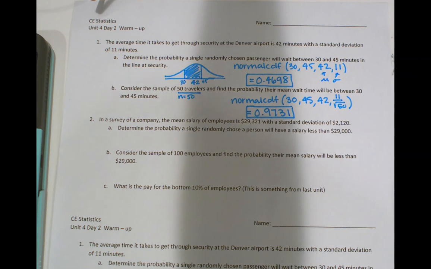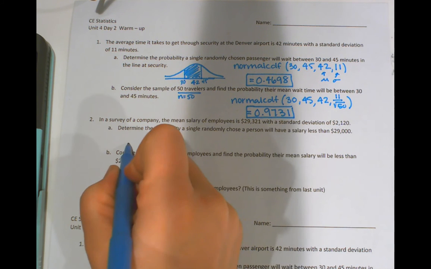So you could go ahead and try to pause the video and try the next one, but I'm going to go over it. In a survey of a company, the mean salary of an employee is $29,321 with a standard deviation of 2,120. Determine the probability a single randomly chosen person will have a salary less than $29,000. So we'll draw our curve.